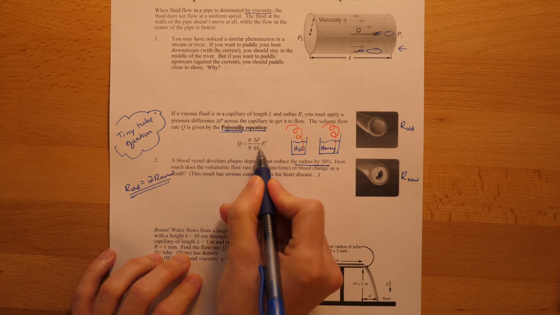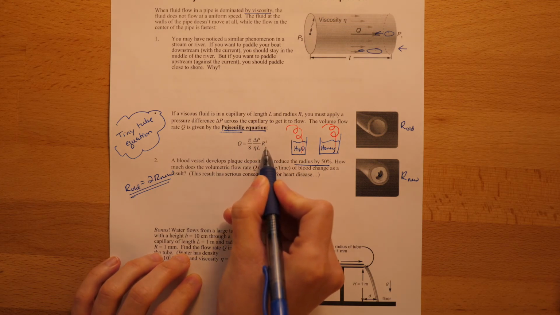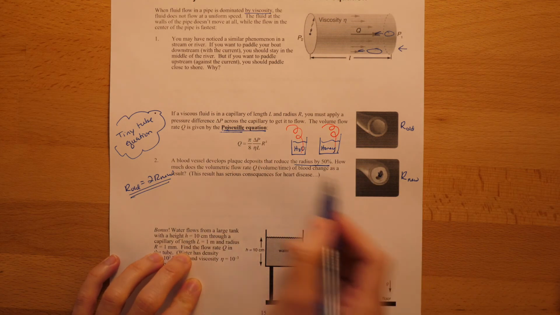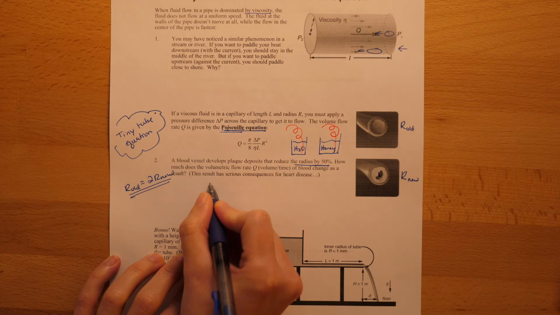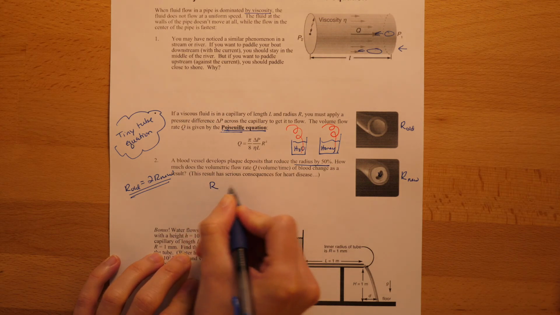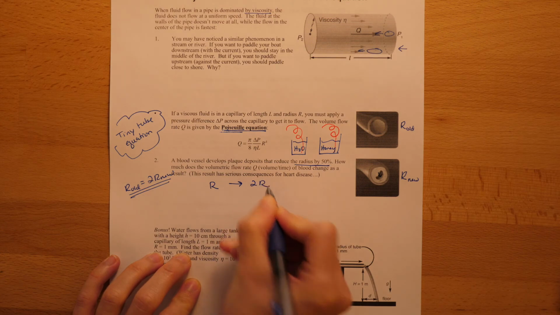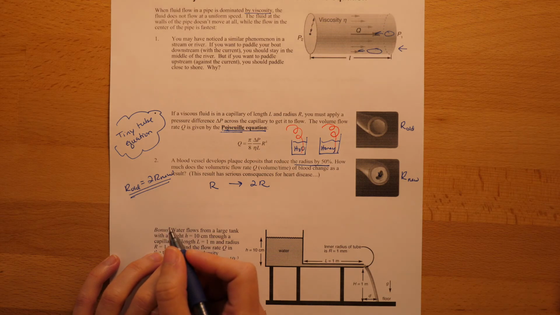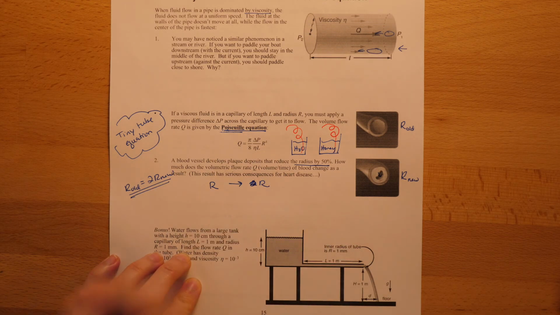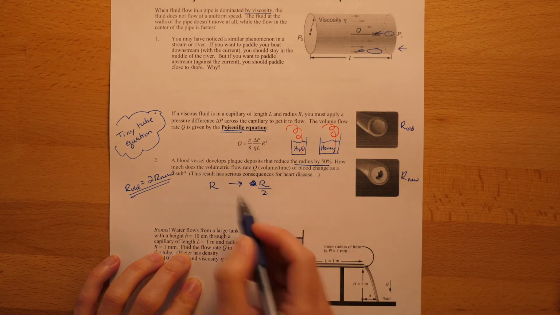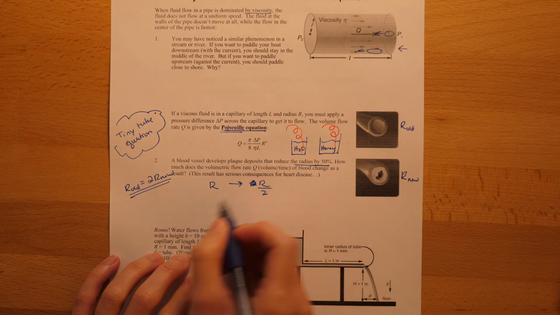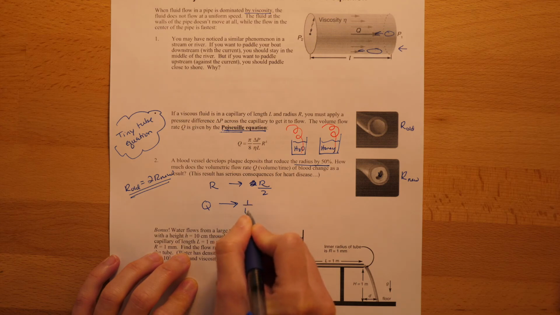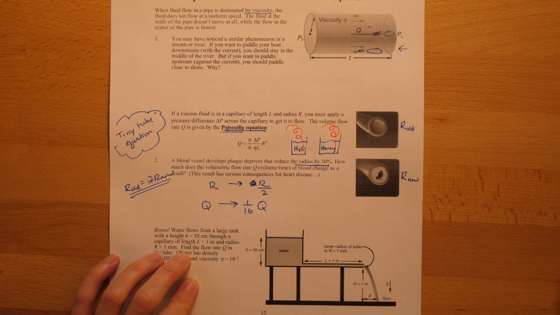Well, notice here that the flow rate depends on r to the 4th power, which is a very large power. So we're keeping everything else the same. The only thing that's changed in these two cases is the radius. So we've seen the radius go from r to 2r. Oops, sorry. It's gone from r to r/2 because it got smaller, right? So the new radius is smaller. So that means that Q is going to go to 1/16 of the old Q.